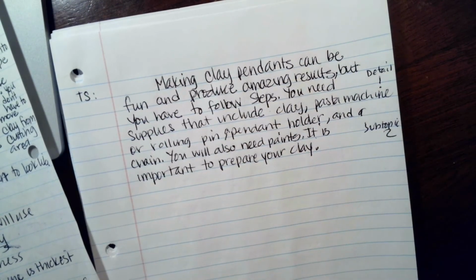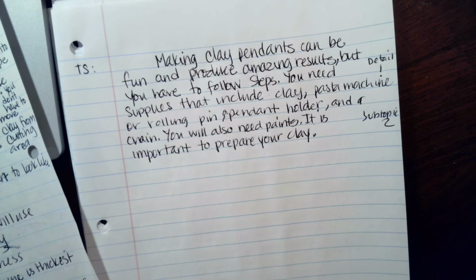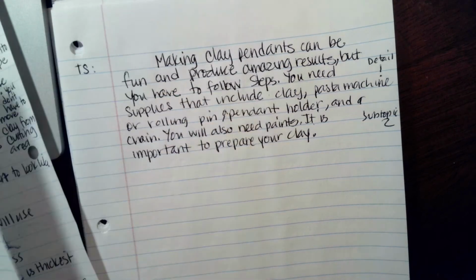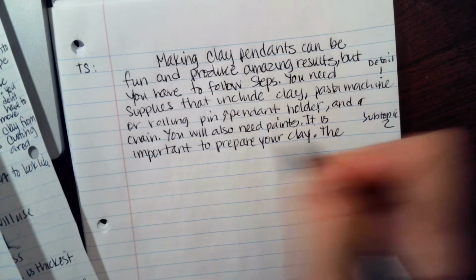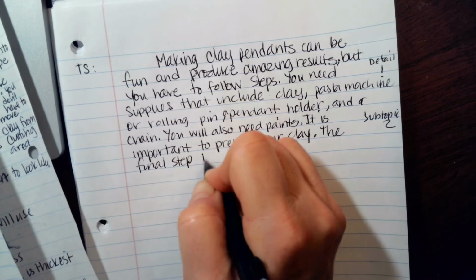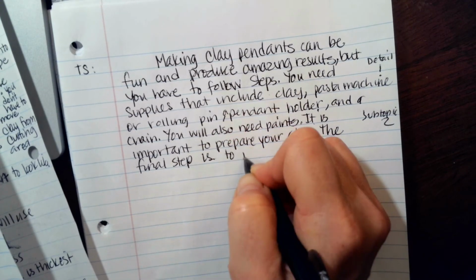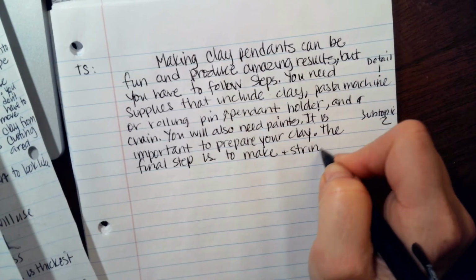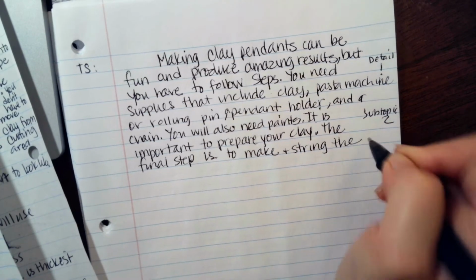It's just a general sentence. You're not going to go into details. And then subtopic 3 is making the pendant. The final step is to make and string the pendant.